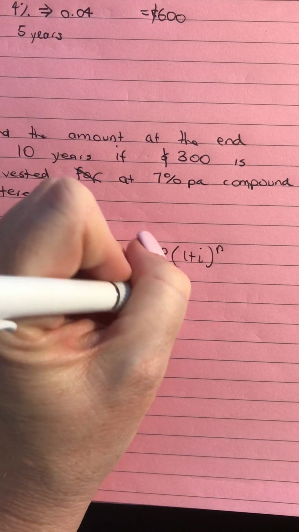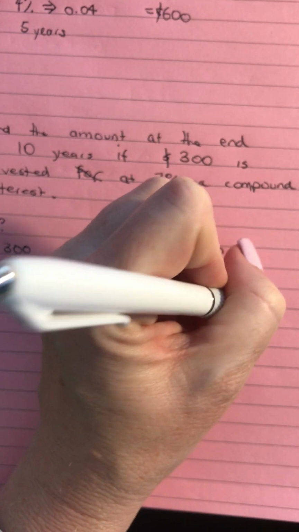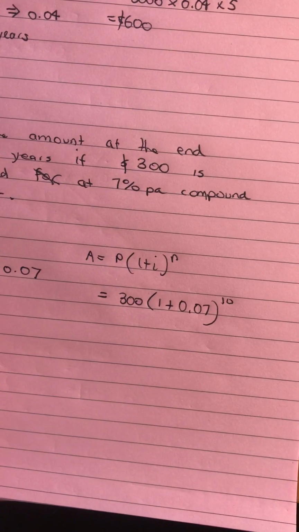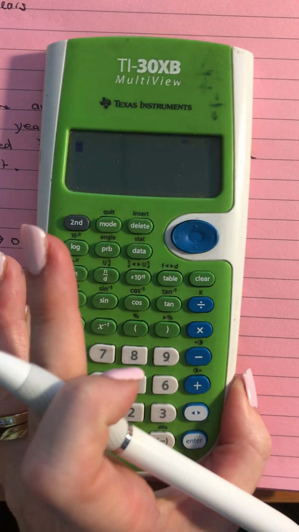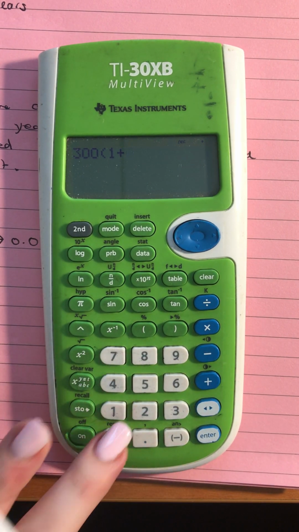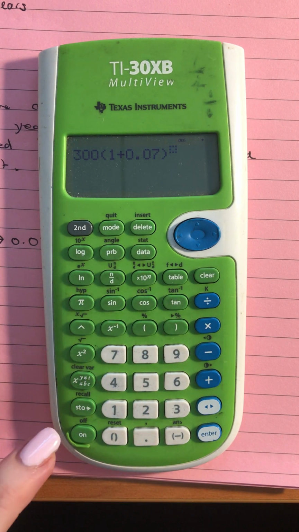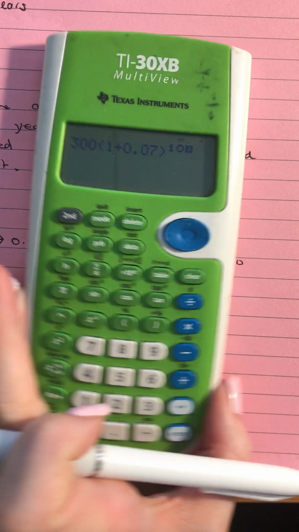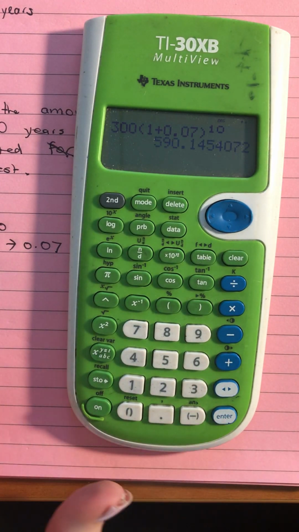And we will do 300 outside of 1 plus 0.07 to the power of 10. I'll grab my calculator and I can put this all in one go. So 300, I press my bracket, 1 plus 0.07, close bracket, use my little up arrow to do my power, and it's to the power of 10. So I've entered exactly what that is there, and then I get 590.145.